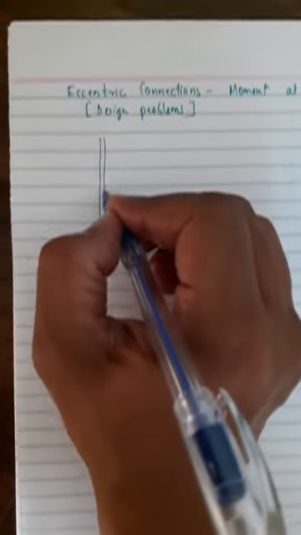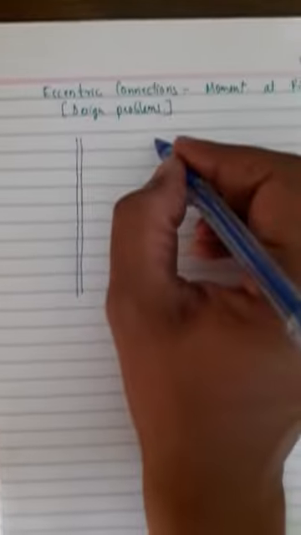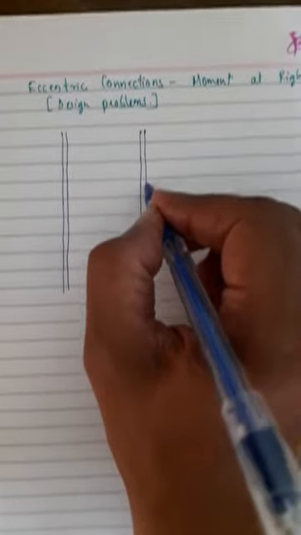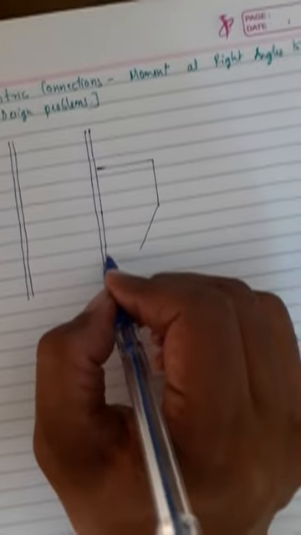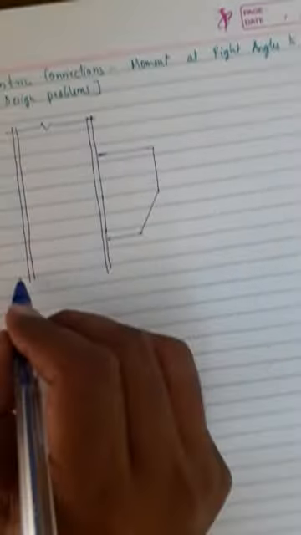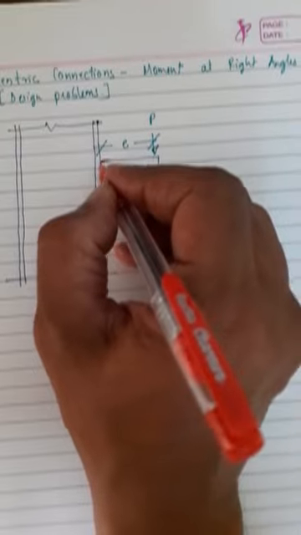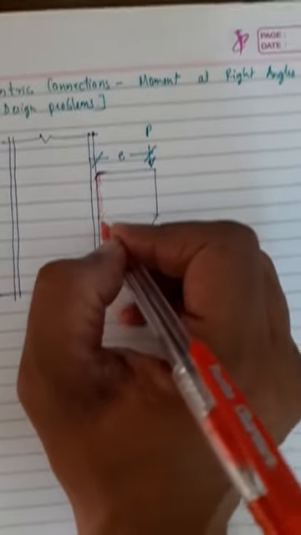Let this be the column. For this column we are going to connect a bracket. Let this be load P. Eccentricity distance is E. This bracket is connected to the flange of the column by weld. Let this be the welded portion.